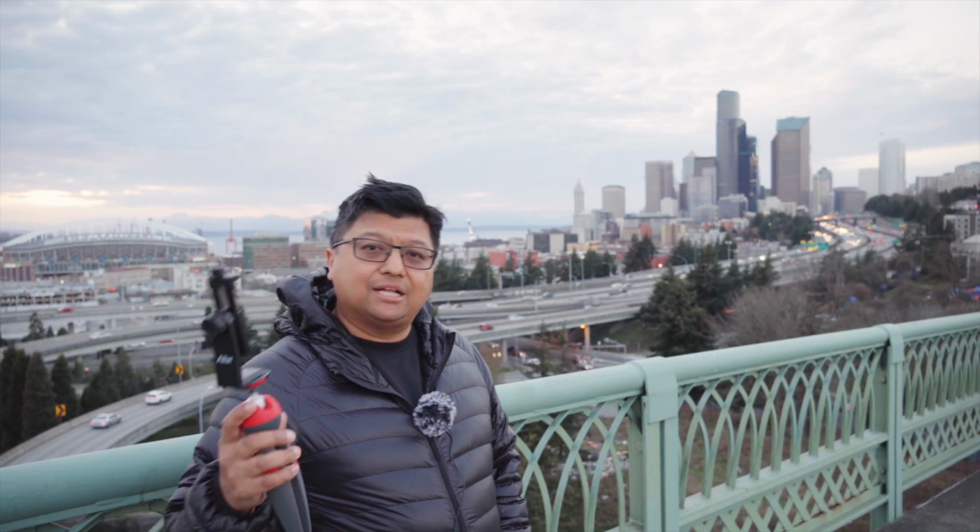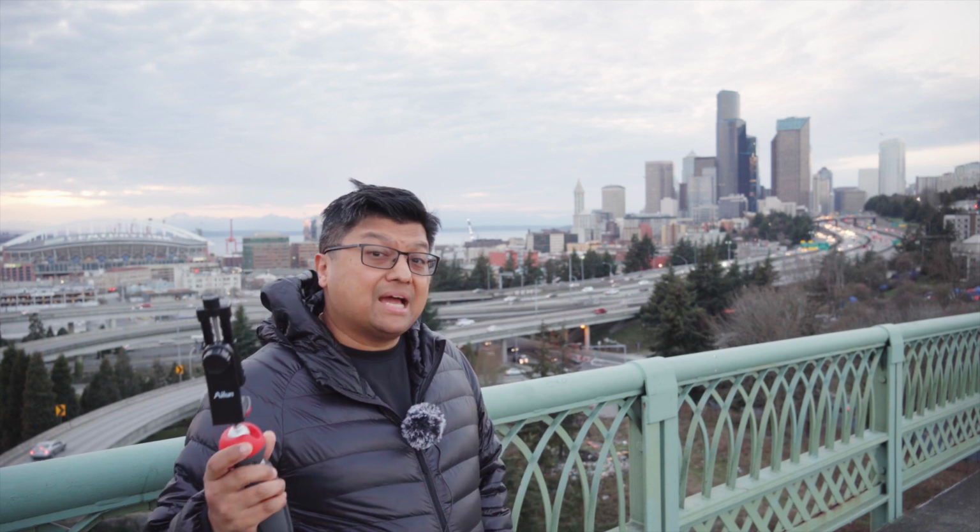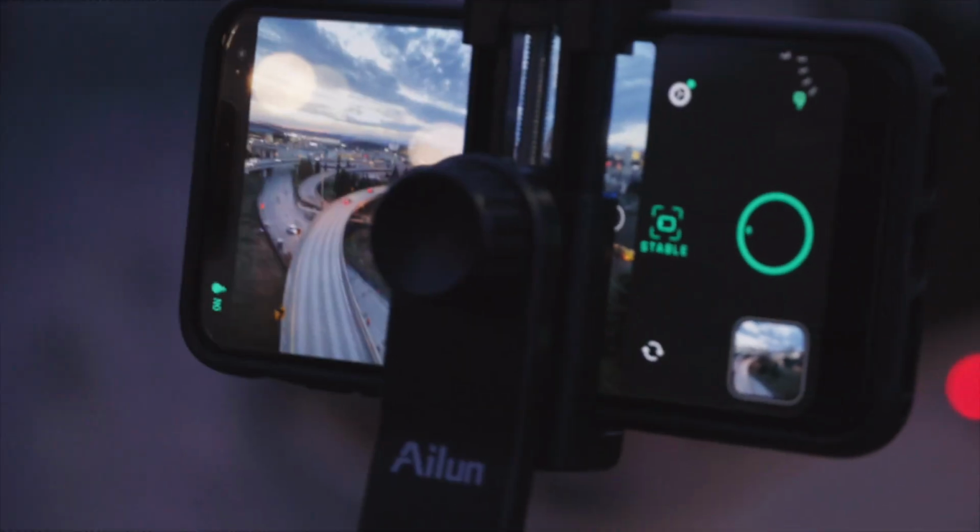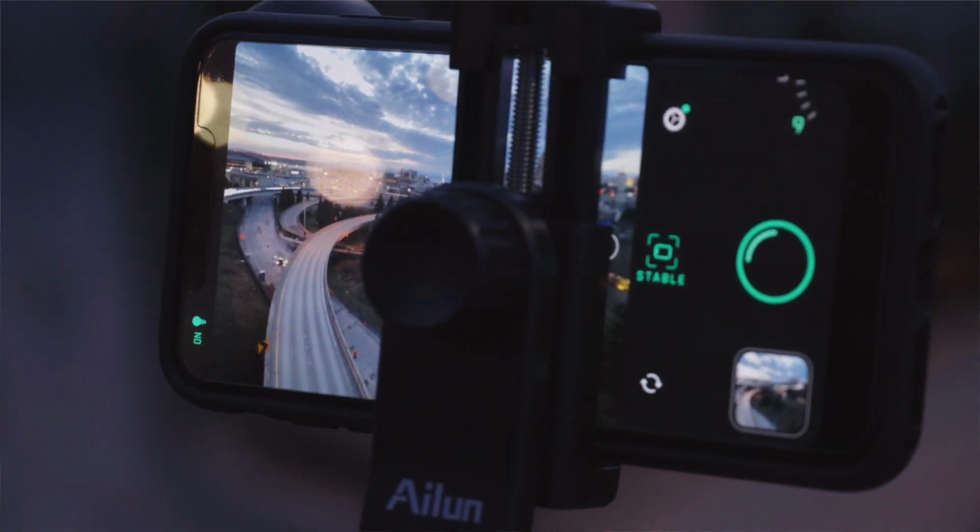I have a little handheld tripod here. I may use this, I may not, because one of the apps I'm going to be using is called Halide, and it's supposed to be great for stabilization. We'll try that out and see how it goes.